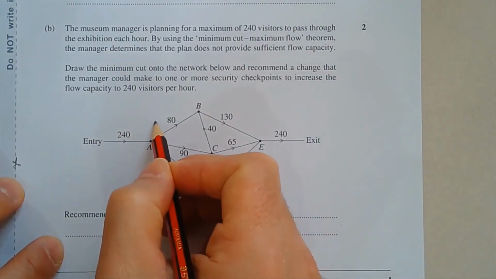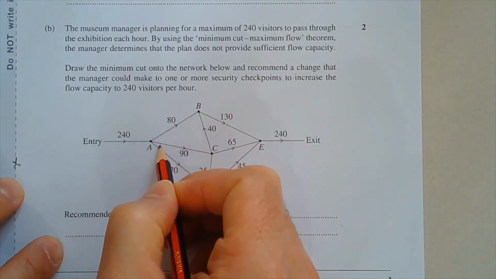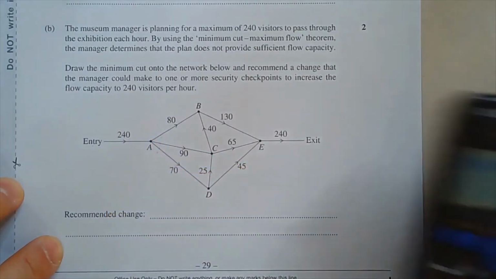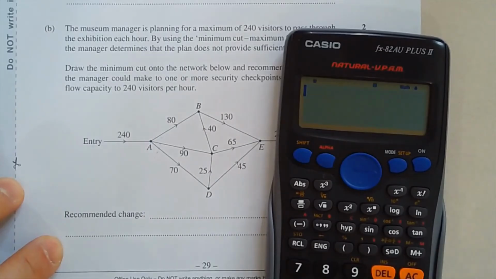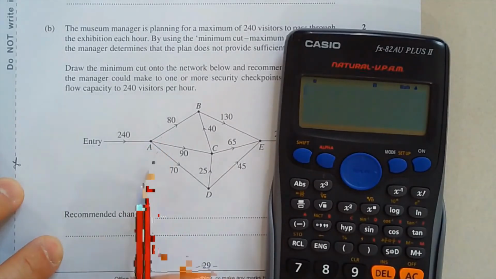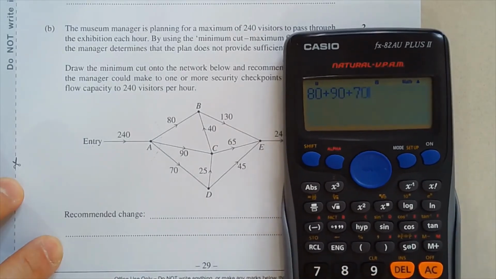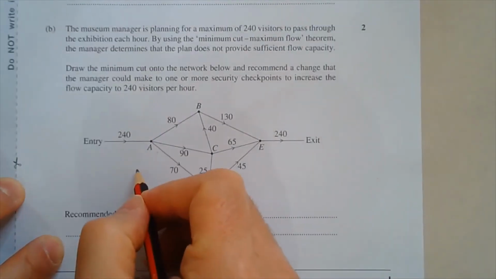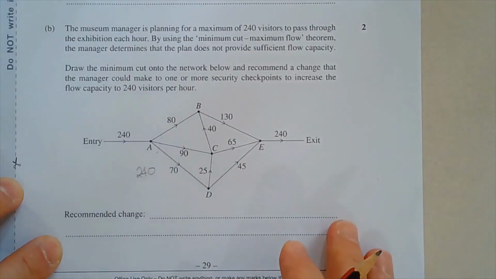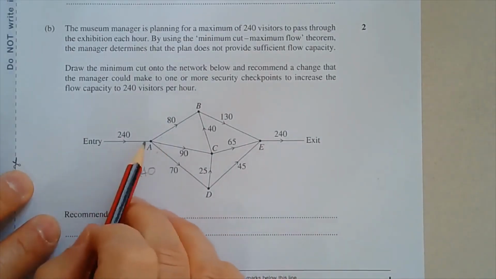First of all, let's just draw the obvious cuts. So there's one there. That's going to be 80 plus 90 plus 70, which happens to be 240, which is quite interesting. Which actually equals the inflow to A.